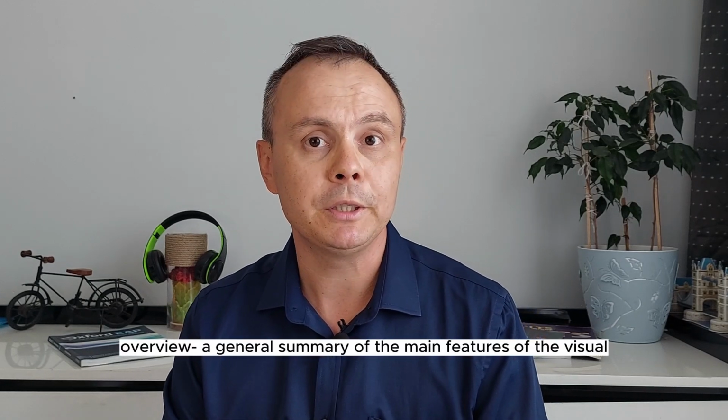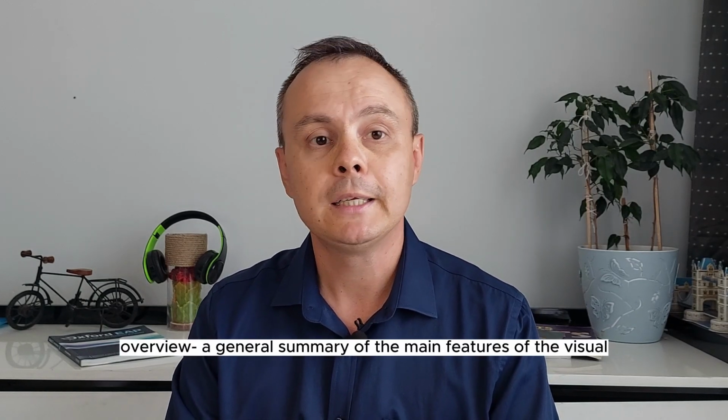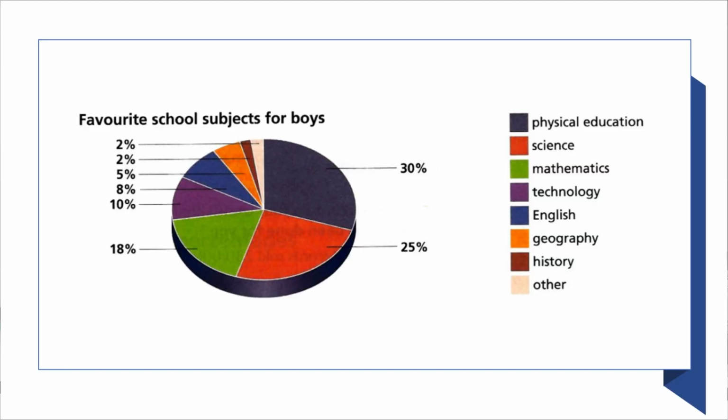Now that you know what the chart represents, it would be very helpful to come up with a brief overview. An overview is a general summary of the main features of the visual. To give an overview, you need to study the chart more carefully and try to notice any features or patterns that stand out. For example, in this pie chart, we can easily notice that the three most popular subjects for boys were PE lessons, science and math, while subjects such as English, geography and history were the least popular.